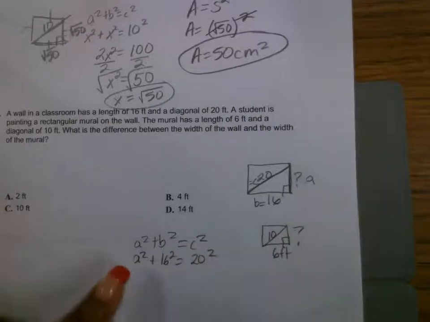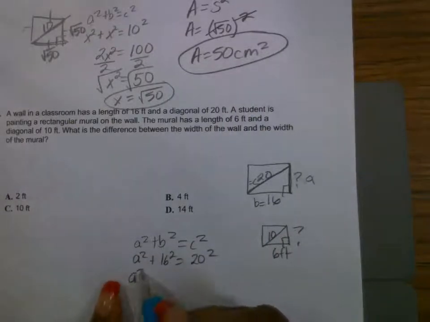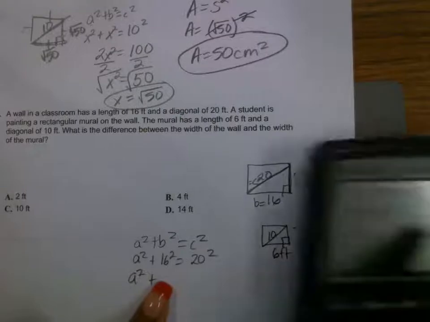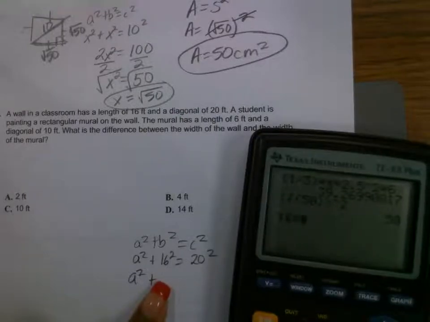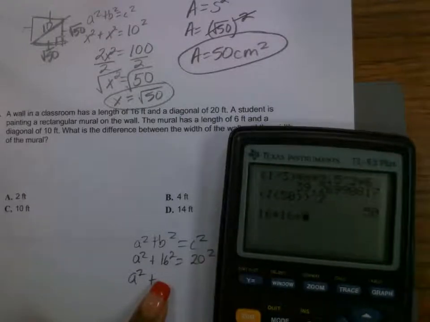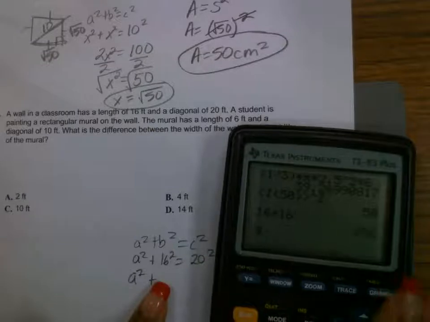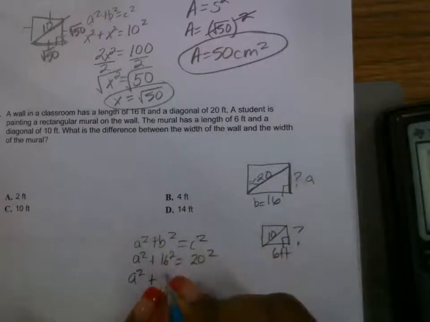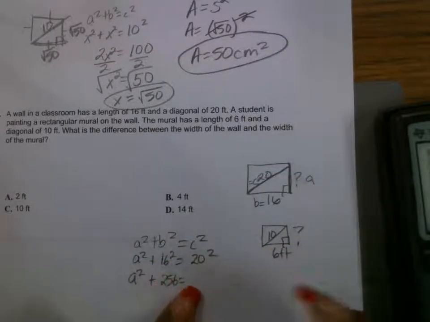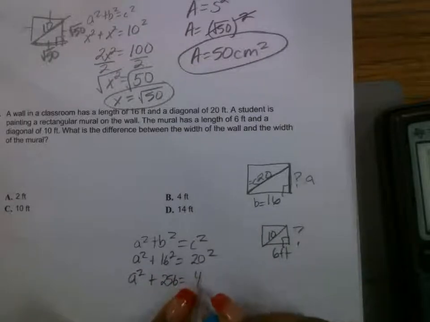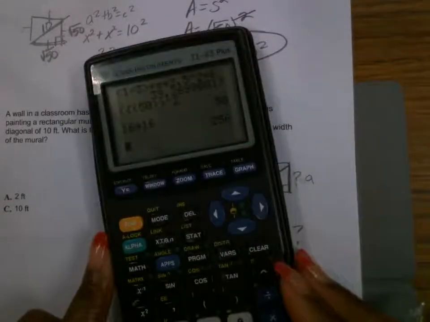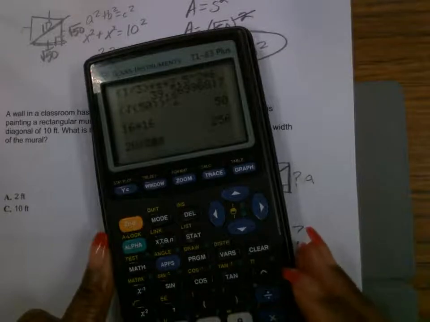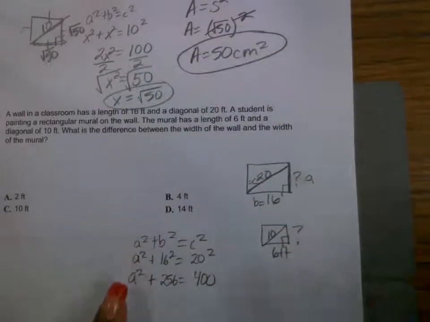Okay? So we have A squared plus 16 squared, so that's 16 times 16, and that's 256. And 20 squared is going to be 400, or you can type it in if you don't remember. 20 times 20, we got 400.